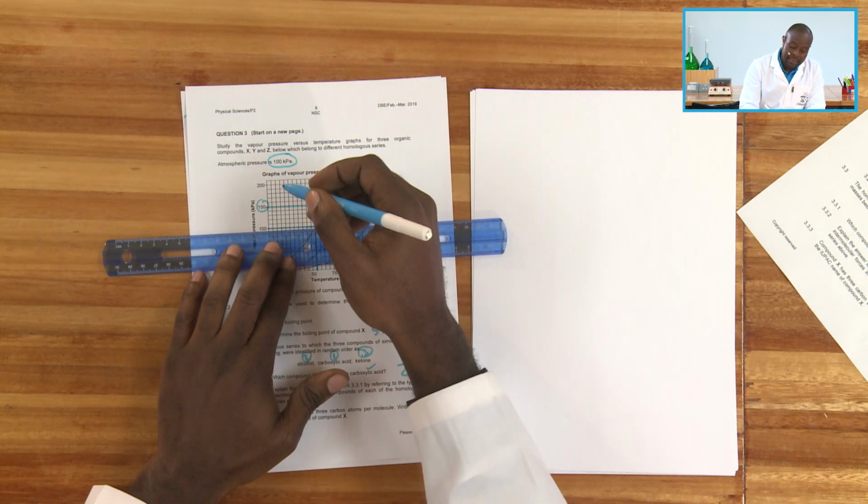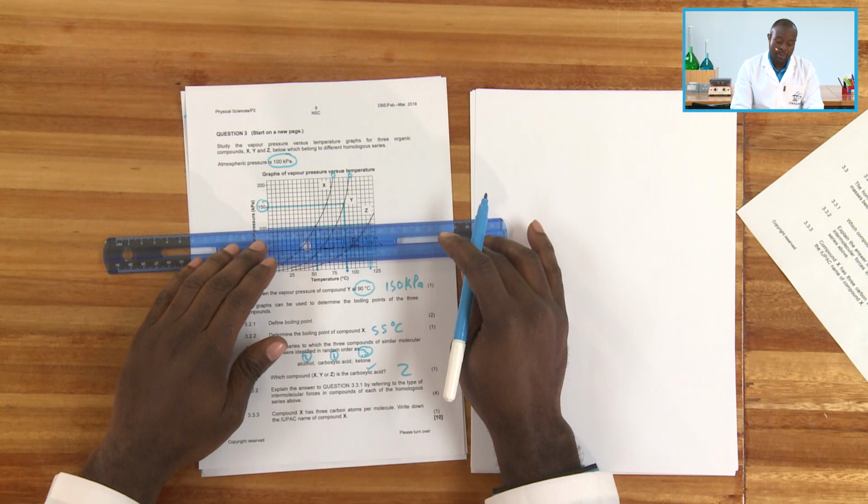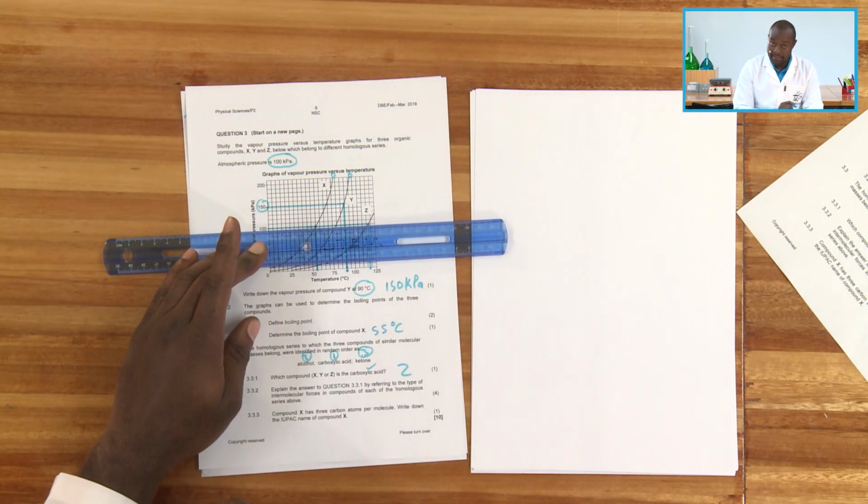So atmospheric pressure is given as 100 kilopascals. So we are going to put our ruler at 100 kilopascals on the y-axis.